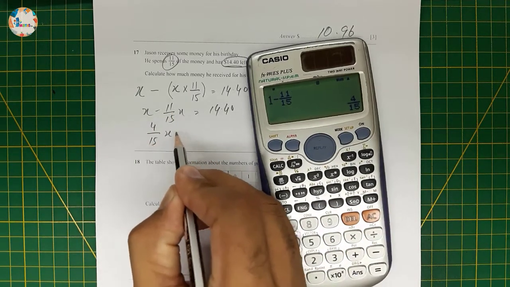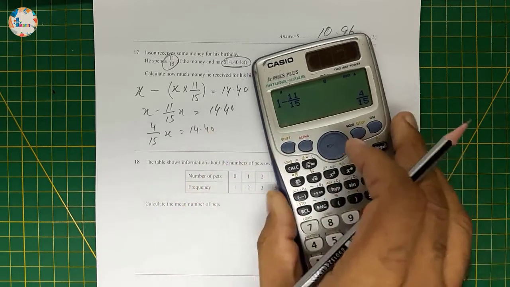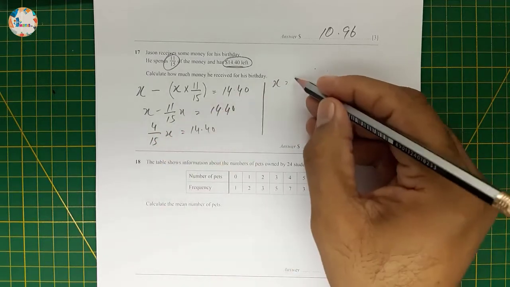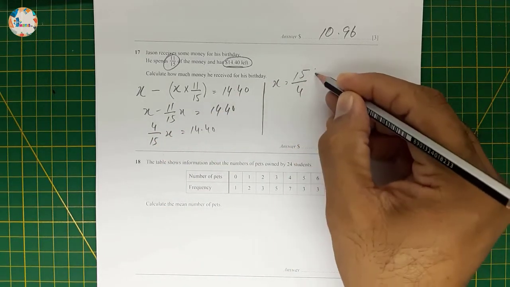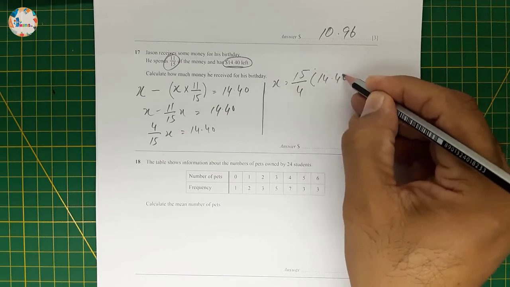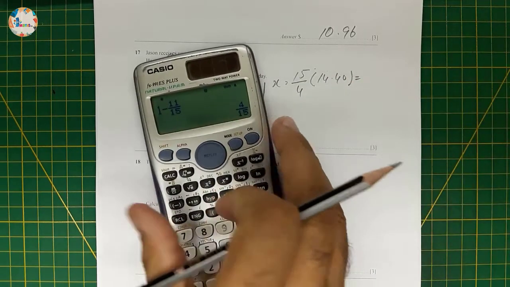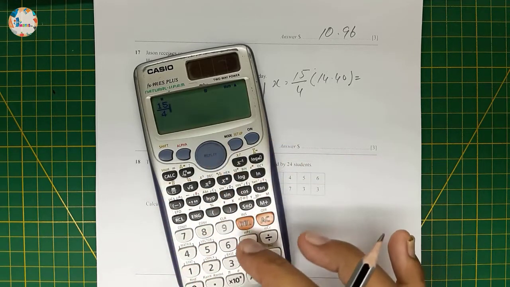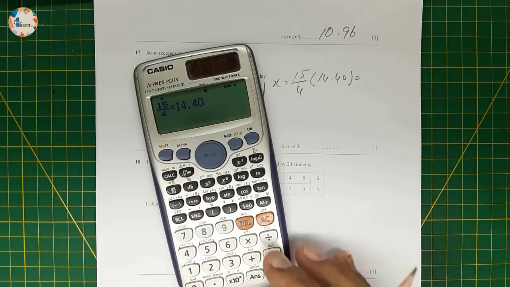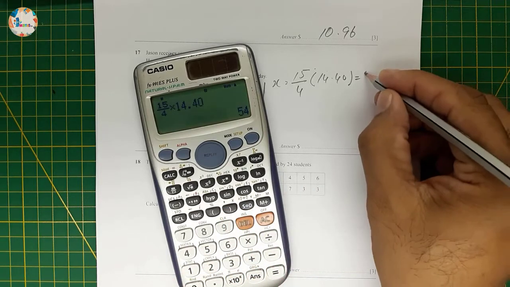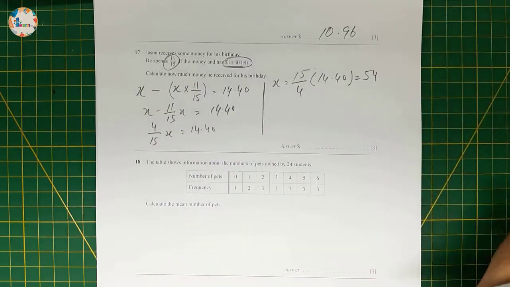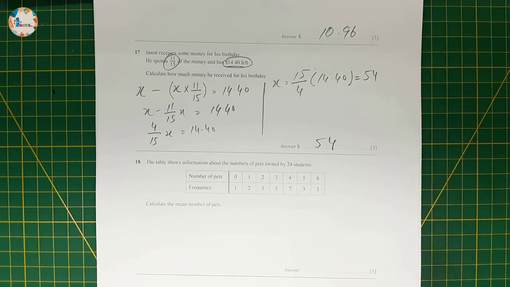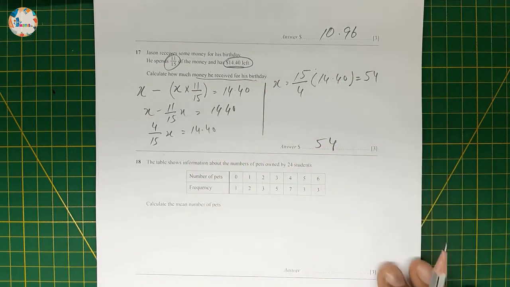So 4 over 15 x is equal to 14.40, and further we can solve. x will be equal to 15 over 4 into 14.40, and this will be equal to 54. So 54 is the answer for this one. This is the money he received for his birthday.